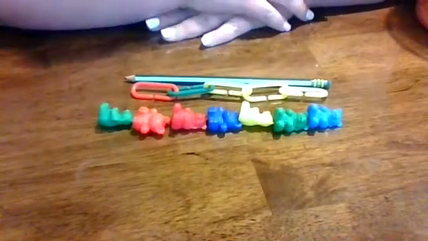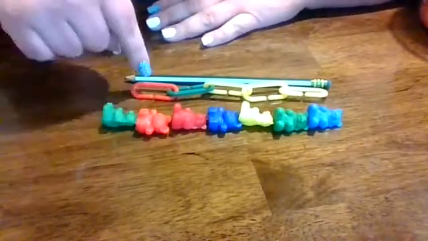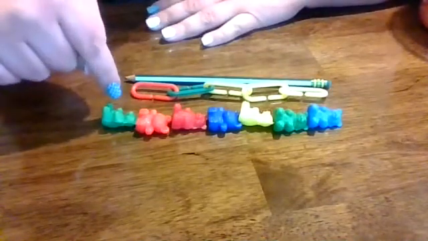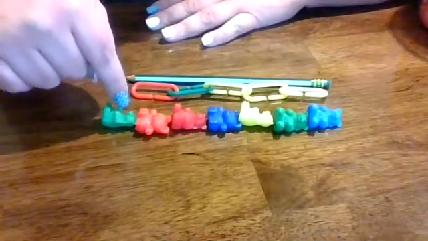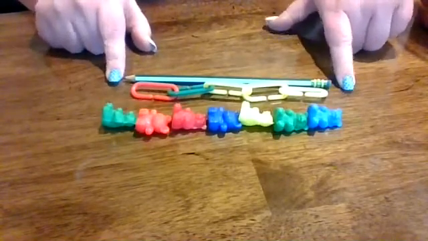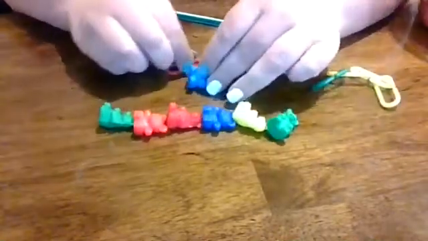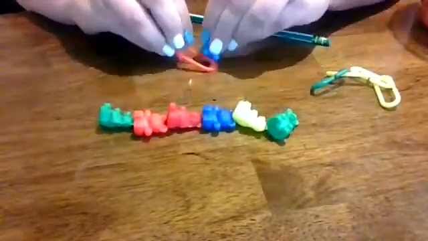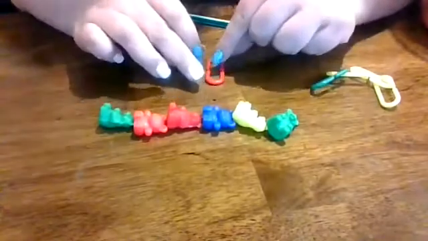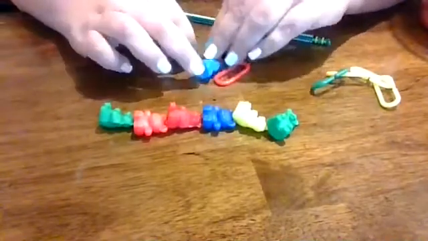Oh, interesting. So how does my counting bear measurement compare to the links? Well, there are more bears. It takes more bears than links to fill the length of my pencil. Probably links are longer, aren't they? See that? I'm going to line them up. Can't really see. How about that way? Yeah, the links are a little bit longer than the bears.